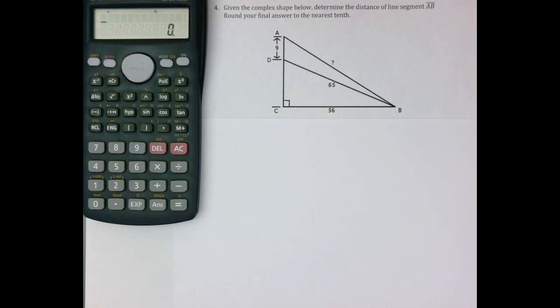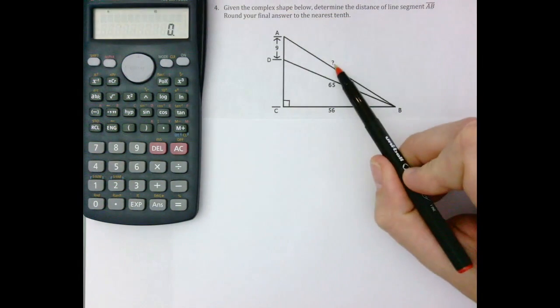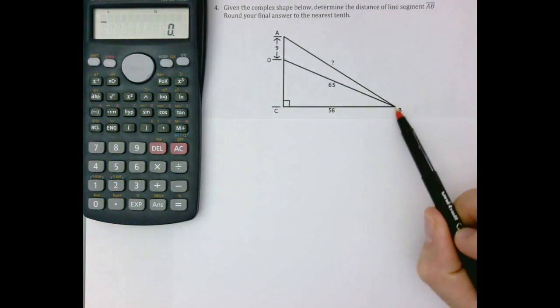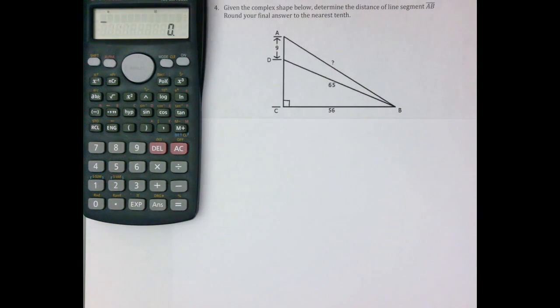Okay, here I've got Pythagoras question number 4 from the quiz. It says, given the complex shape below, determine the distance of line segment AB. That's the one with the question mark on it right here between points A and B. It says round your final answer to the nearest tenth.